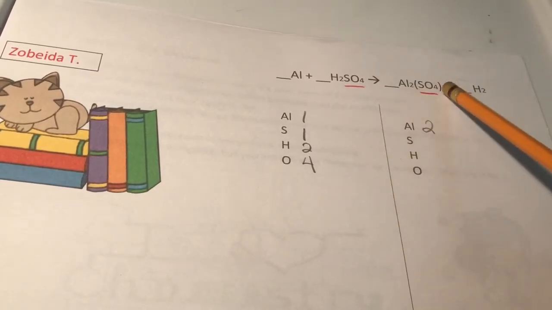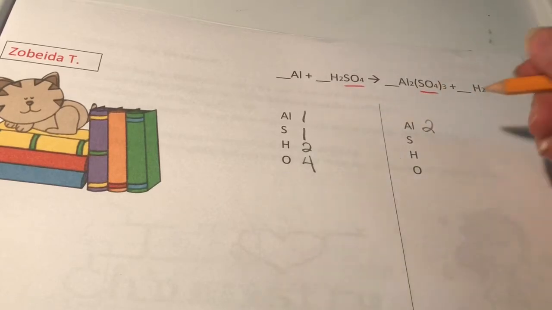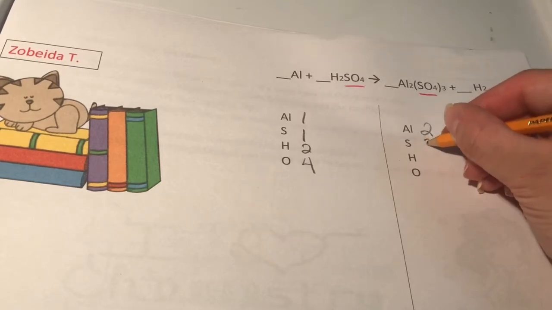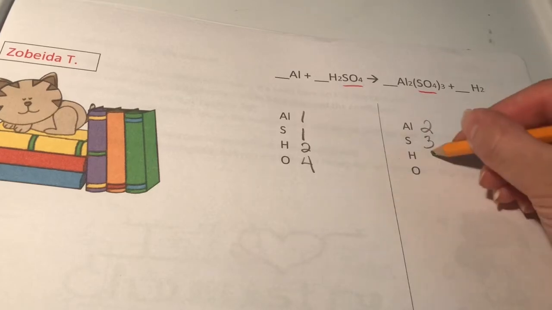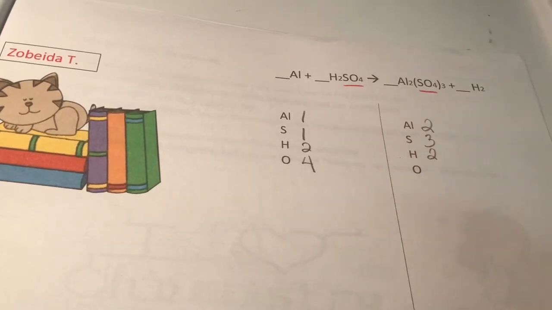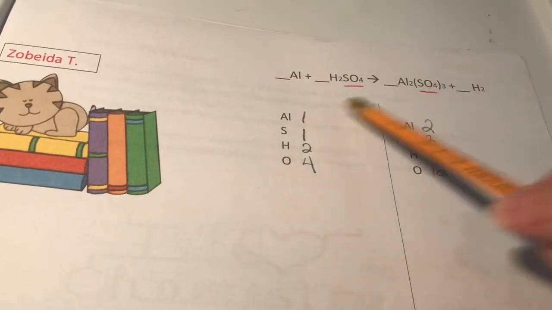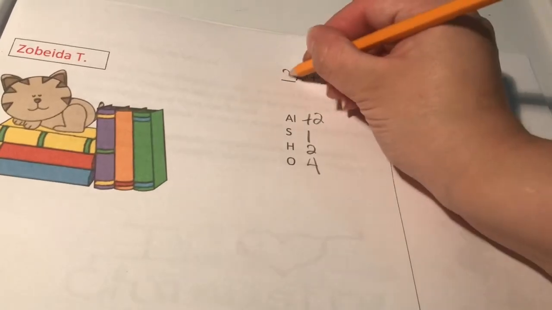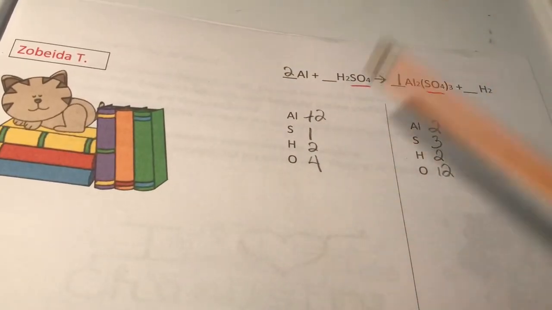Again, I have 2 aluminums. How many sulfurs do I have here? Well, there's a subscript of 3. So is it 3 times 4 or 3 times 1? It's 3 times 1. That 4 does not belong to the sulfur. It belongs with the oxygen. We have 2 hydrogen and we have 12 oxygens. Remember, oxygen usually tends to be very complicated, so we leave it for the last on the list.